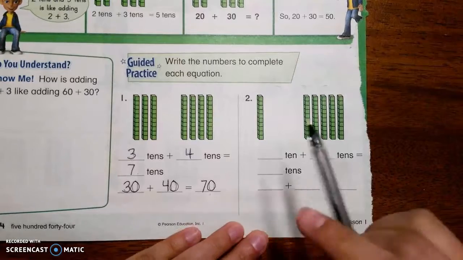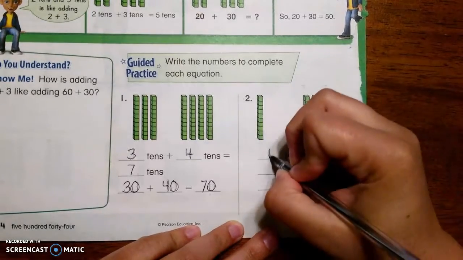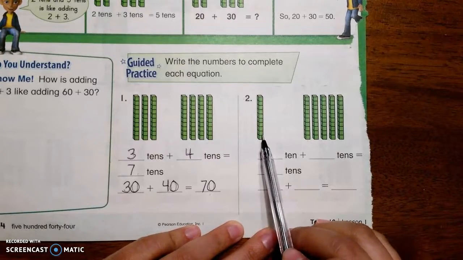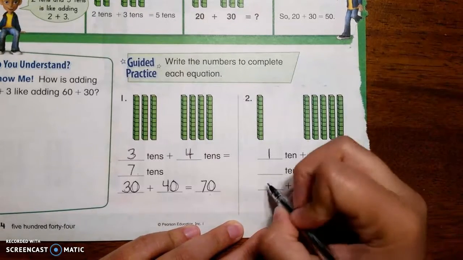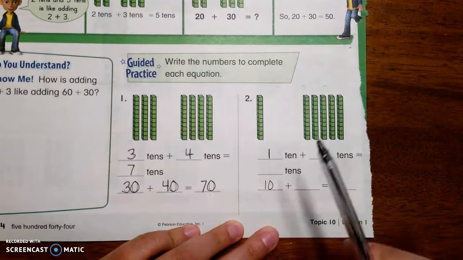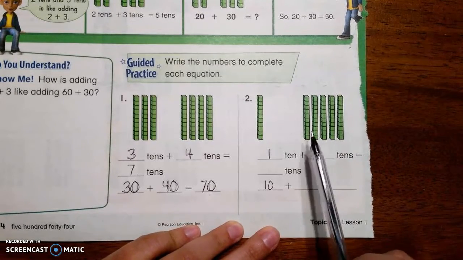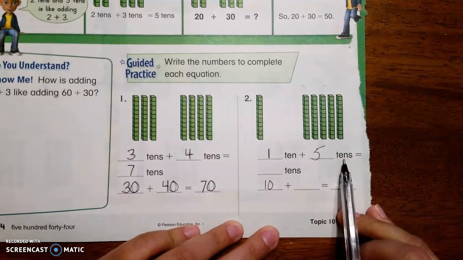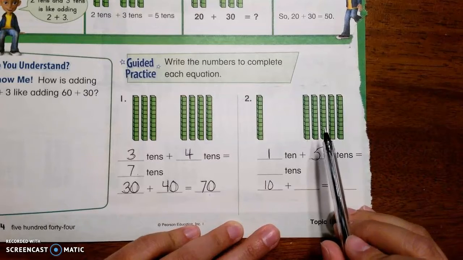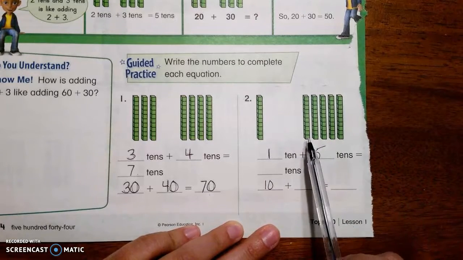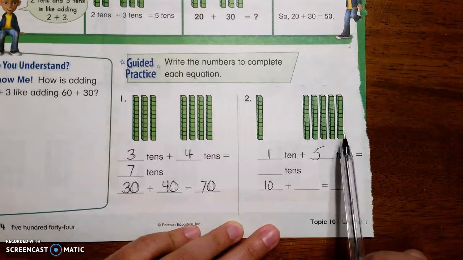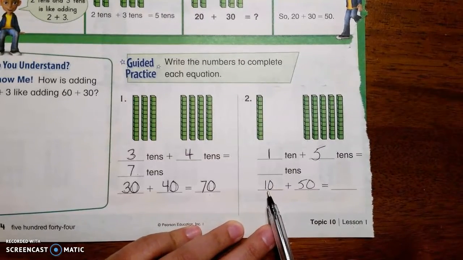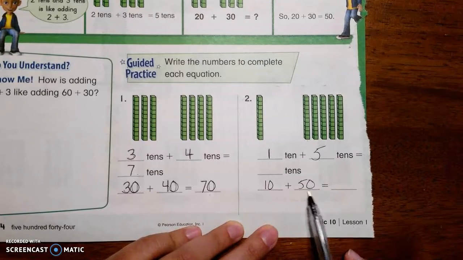All right, let's try number 2. I only have 1 right here. 1 10. I'm going to count by 10s to find out what this is. 10. Oh, that was easy peasy, right? All right, now let's try the next one. I'm counting by 1s. 1, 2, 3, 4, 5. There's 5 10s. Now I'm going to count it by 10s, okay? So 10, 20, 30, 40, 50. 1 10 is the same as the number 10. 5 10s is the same as 50.